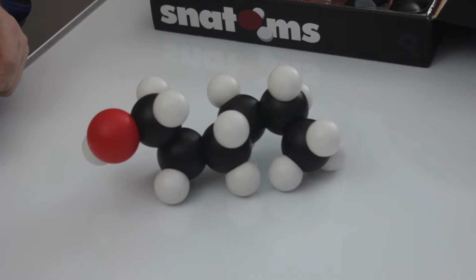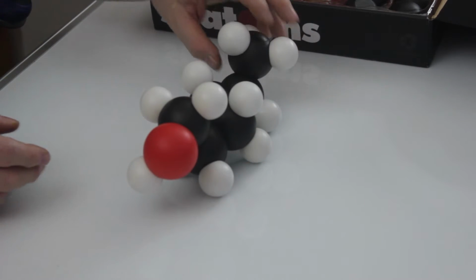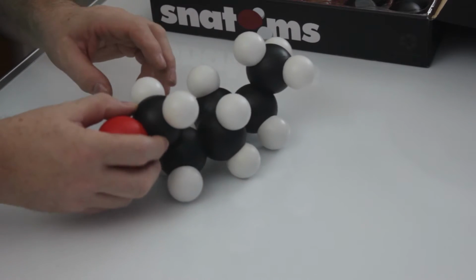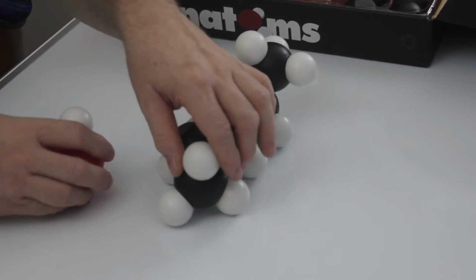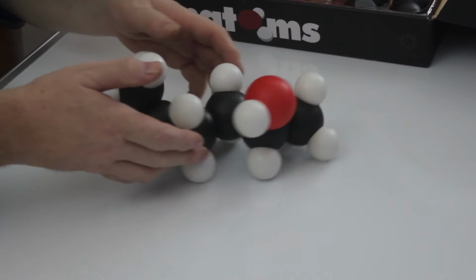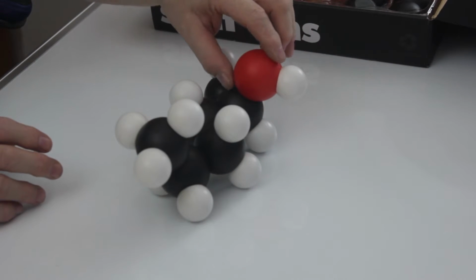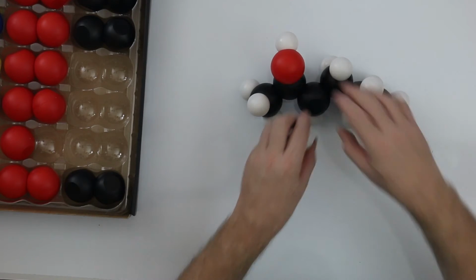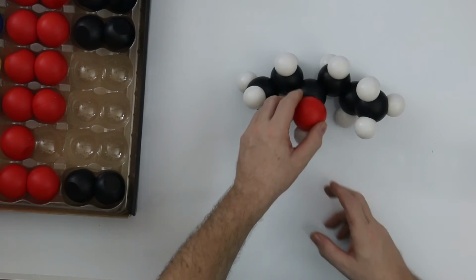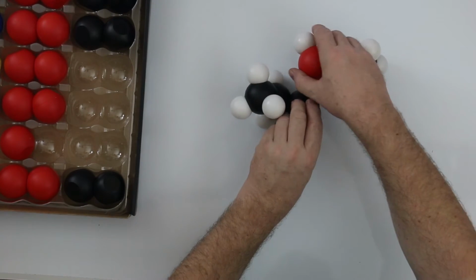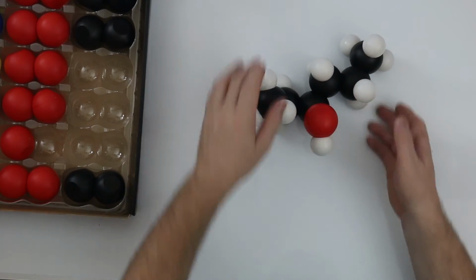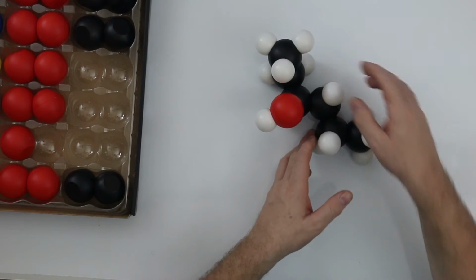And instead of having just hydrogens, let's put in an alcohol group. So this is hexanol. If I take the alcohol off of this carbon at the end and place it onto the next one along, we've now got hexan-2-ol. Take off there, put it on the third one, hexan-3-ol. But if I place it onto carbon number 4, we're back with hexan-3-ol. It's just the other way round.